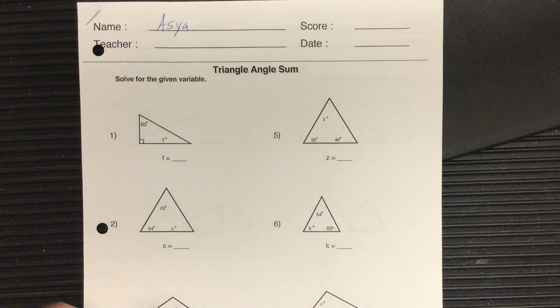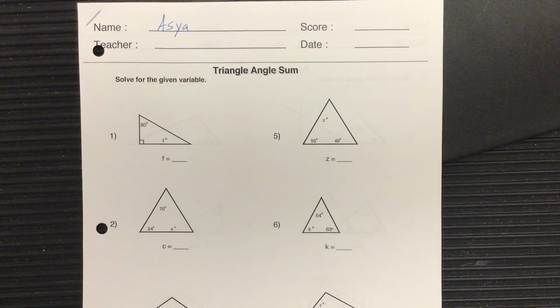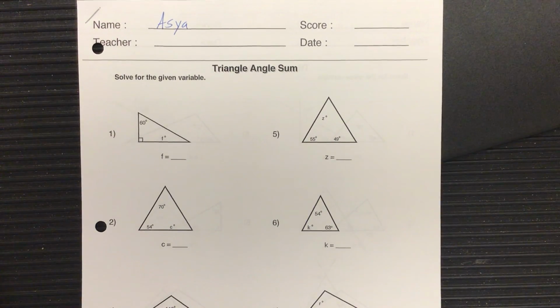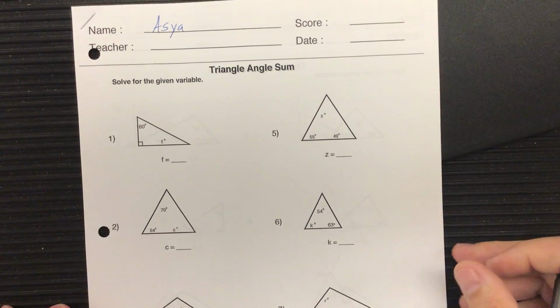Alright, so today we're going to do the logic problem. That's the last page. I'll talk about that as well. And then there's 3 angle worksheets. So you have 24 questions. Now we're going to do 3 of them, 1 on each page, so you get an idea.